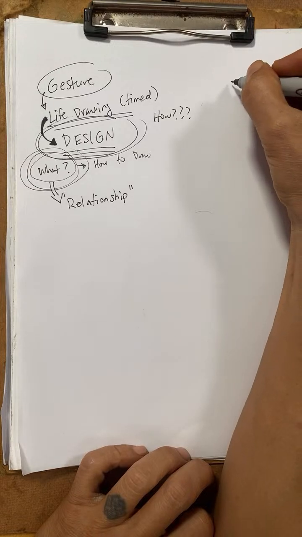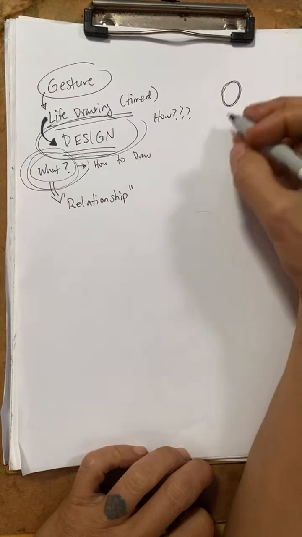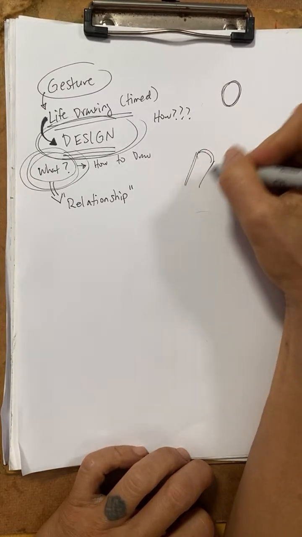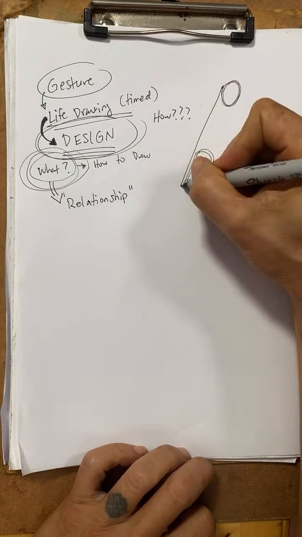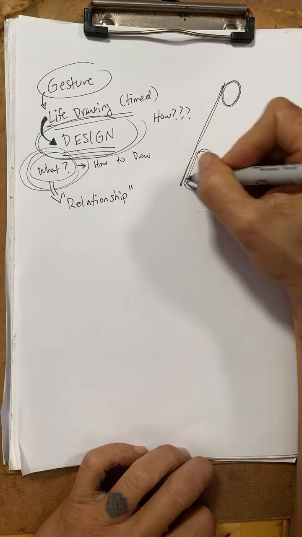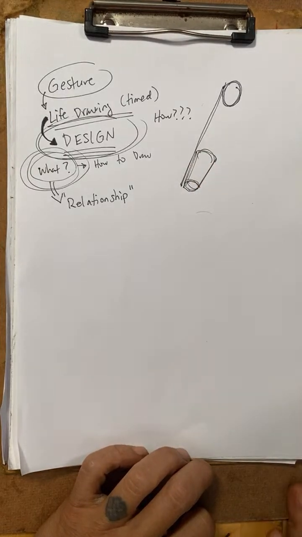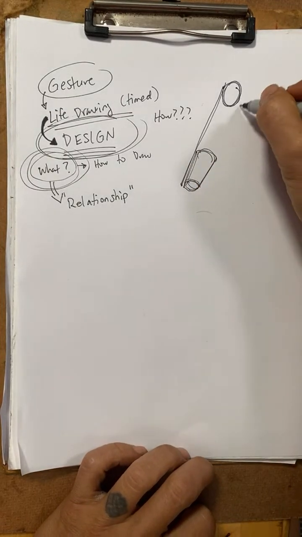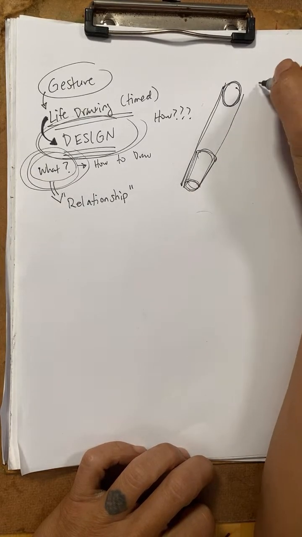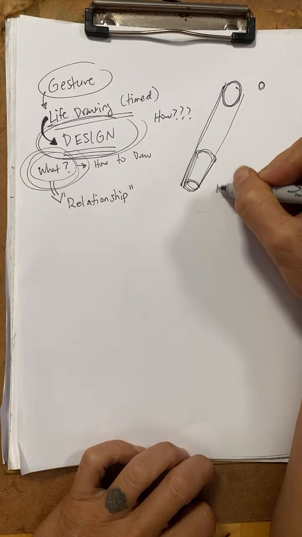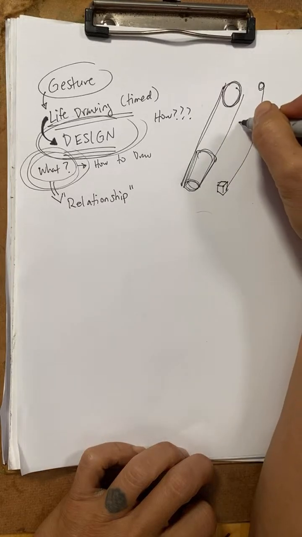So let's say you have some object here in space, and you have some object here in space. Gesture is this. It's the relationship from this object in space to this object in space. And it can be any object, it can be any distance, it can be really far, like this, or it can be very close, like this.